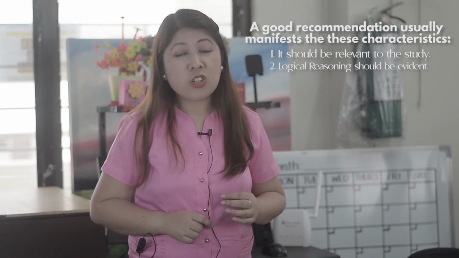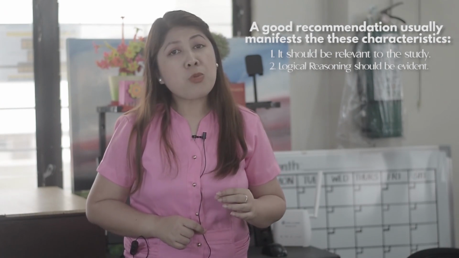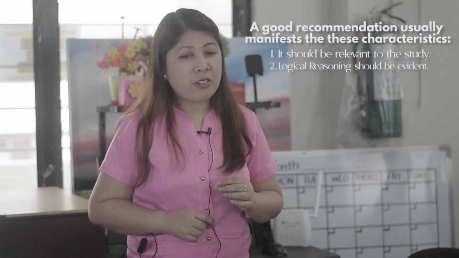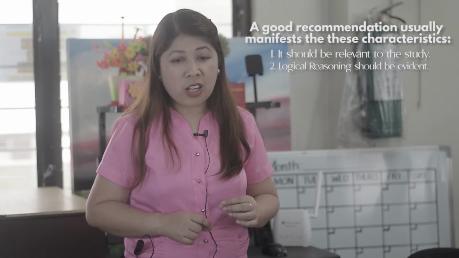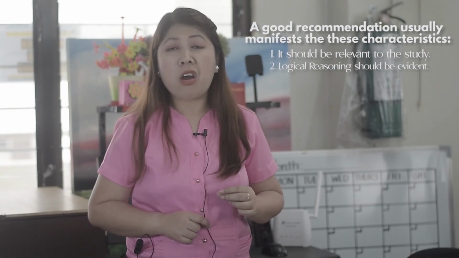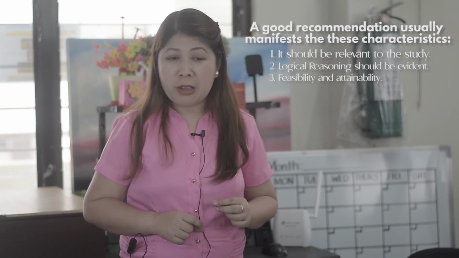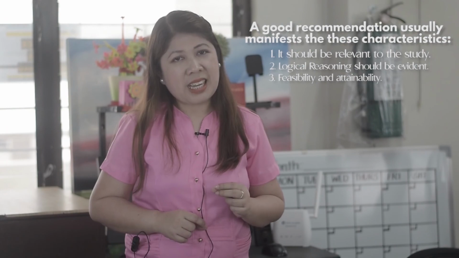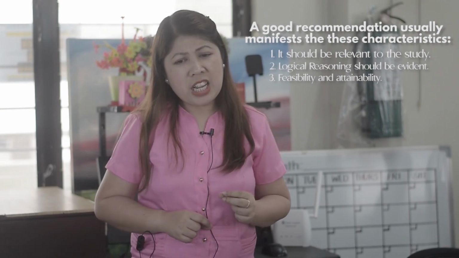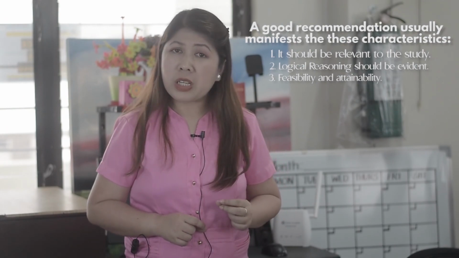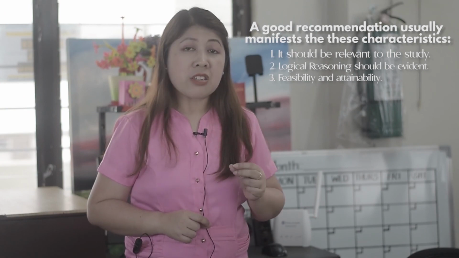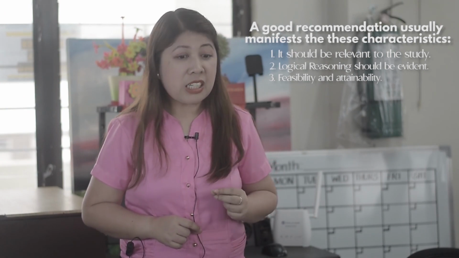Logical reason should be evident. It should be well thought of. The recommendations must be a result of careful analysis of the findings of the study. And of course, feasibility and attainability. Recommendations must be practical, workable, and achievable, something that can really be done.